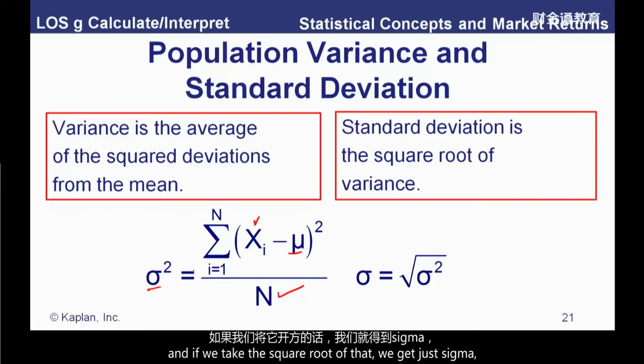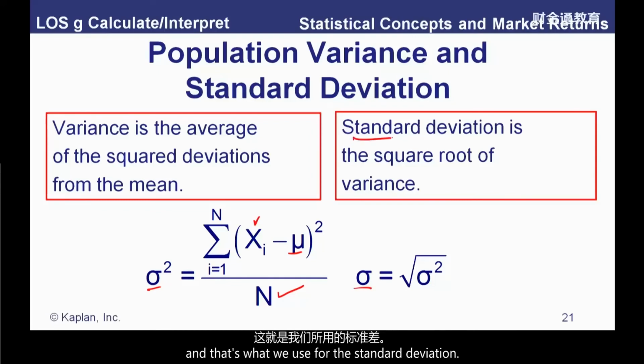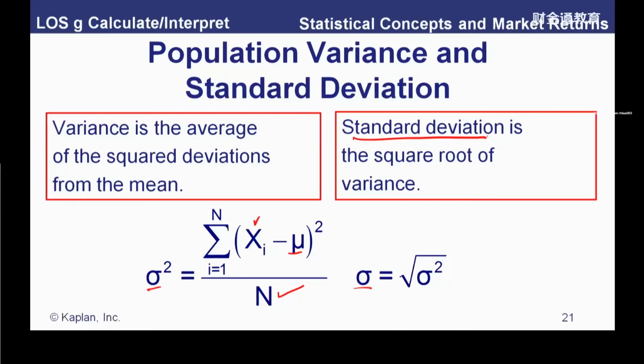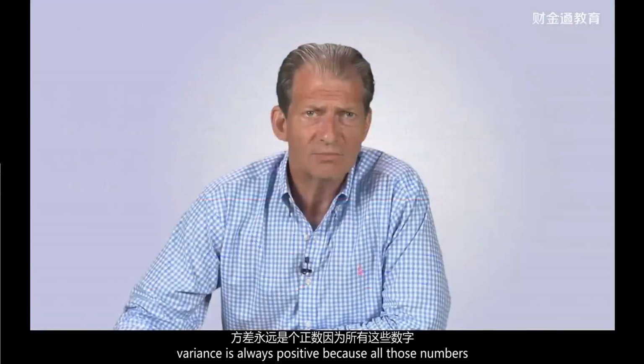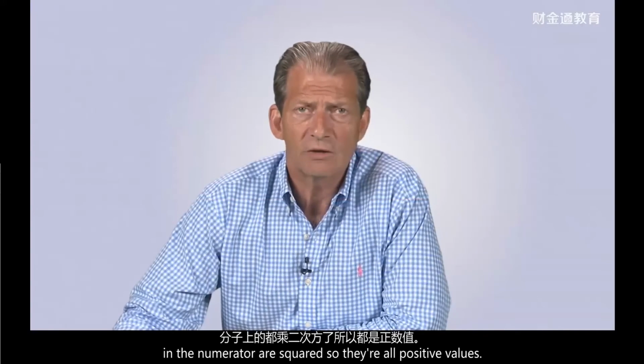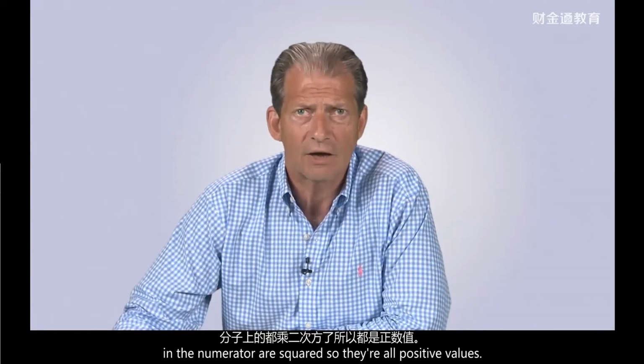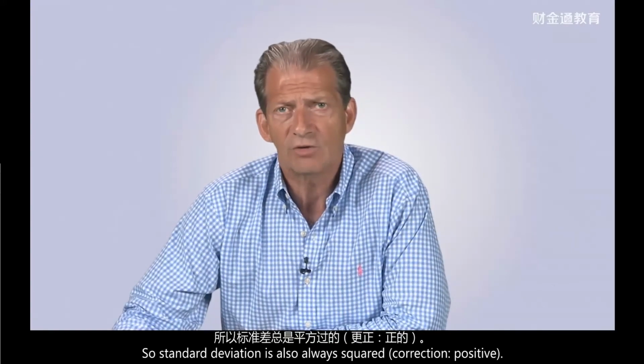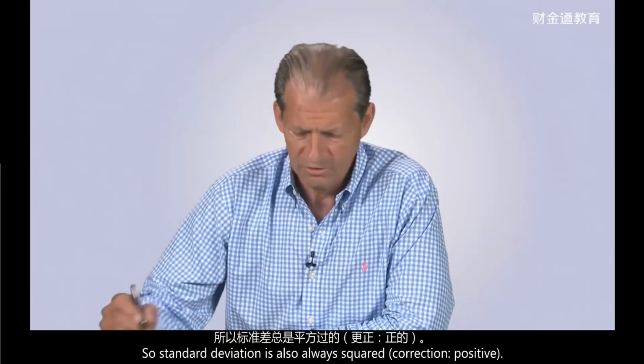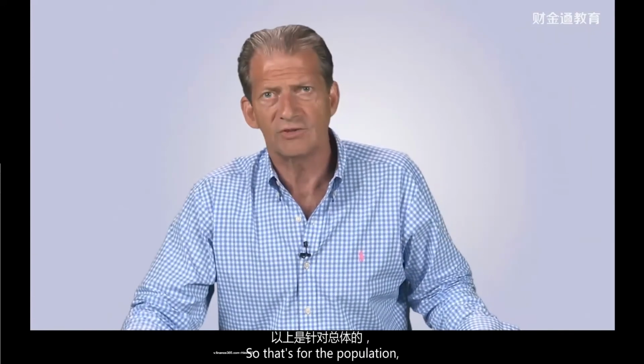And if we take the square root of that, we get just sigma, and that's what we use for the standard deviation. Standard deviation is the square root of variance. Variance is always positive because all those numbers in the numerator are squared, so they're all positive values. So standard deviation also is always positive. So that's for the population.